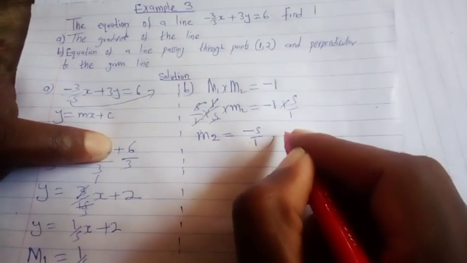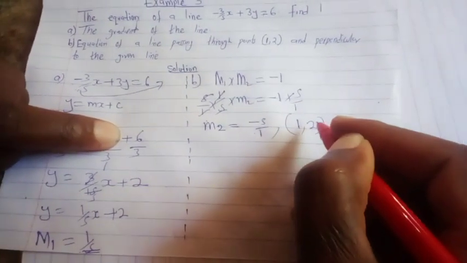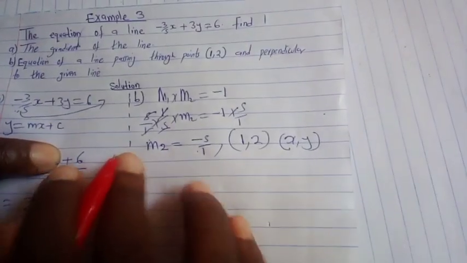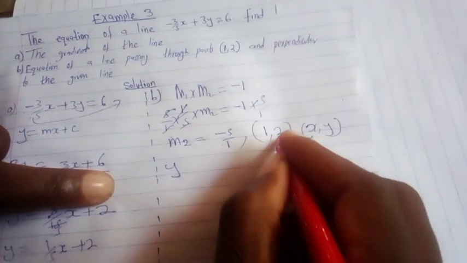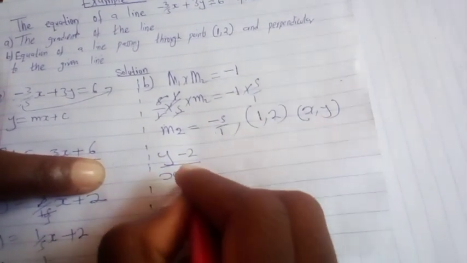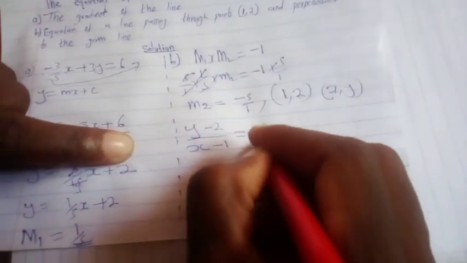You are given the point, that is 1, 2, and you choose an ordinary point xy. So when you have this, we can form the equation. Now, you take y minus the y value, which is 2, out of x minus the x value, which is 1, is equal to the gradient, which is negative 5 out of 1.